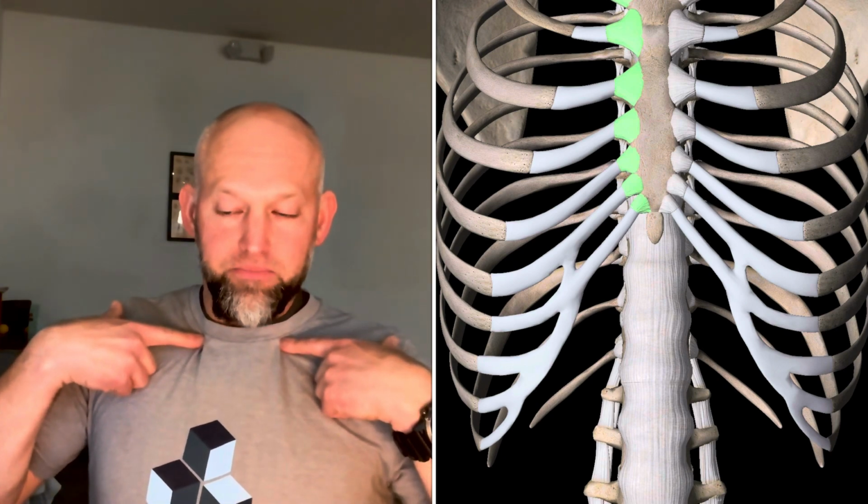So that's all the stuff on the back there. Now let's spin around to the front. These are the sternocostal joints, and you can see how all those hook in there. There's quite a bit of cartilage around all of them, and again, that's so that we can open our chest up, get some expansion to pull some air in.